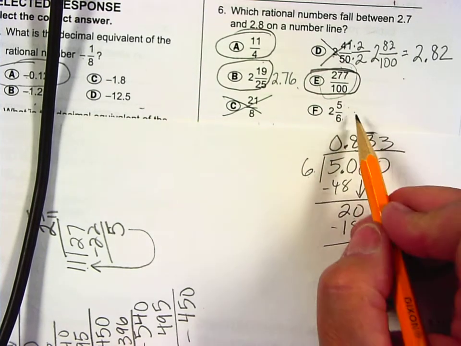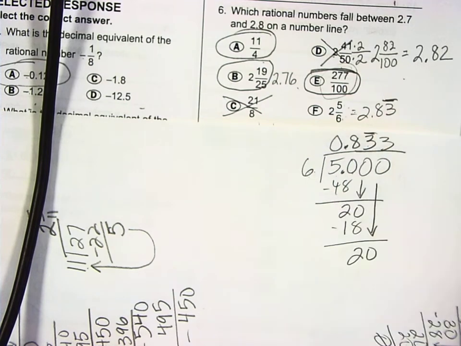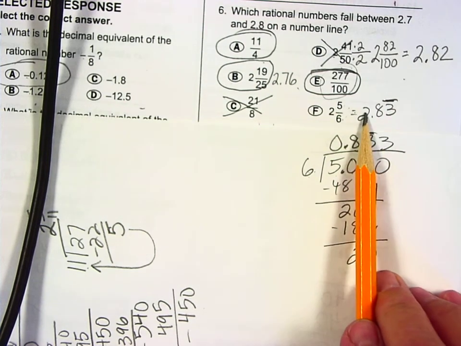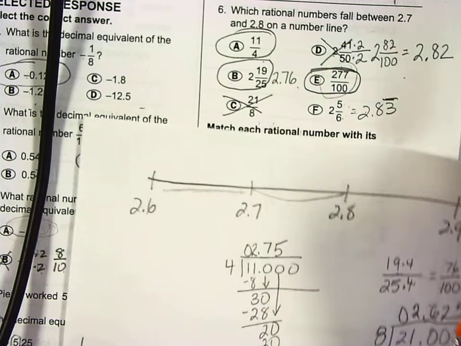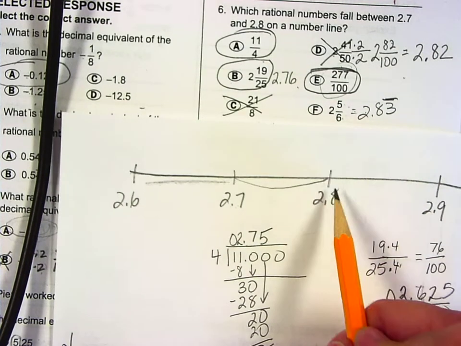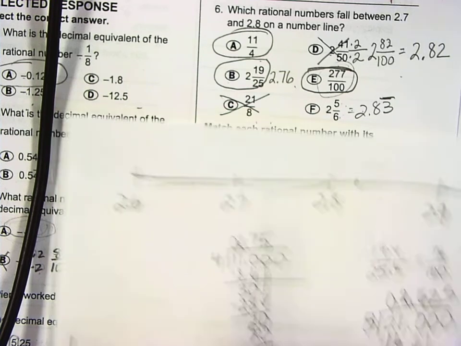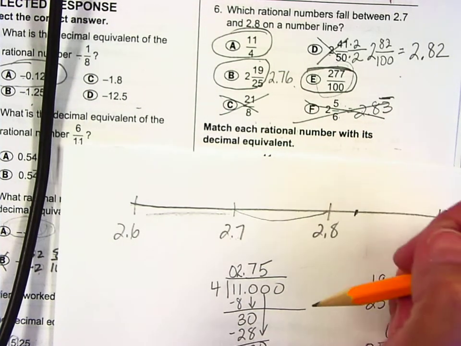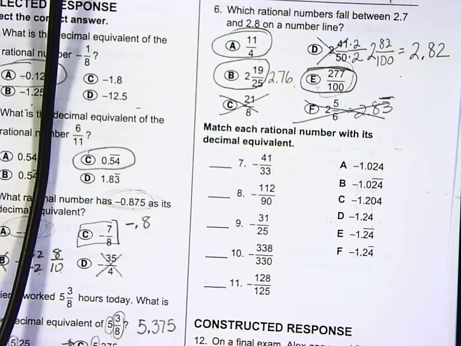So this is going to be 2.83 repeat. Well, I can already see that this is going to be more than 2.8 because 2.83 repeat is probably going to be right around here. So this one is not possible. So your answers here would be A, B, and E. Man, that was a big one. All right, let's try another one.